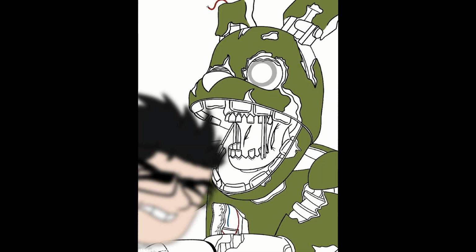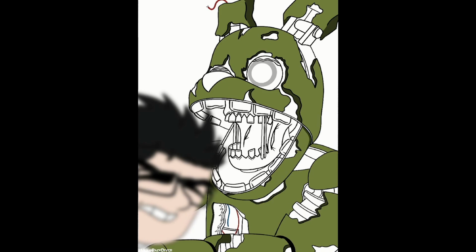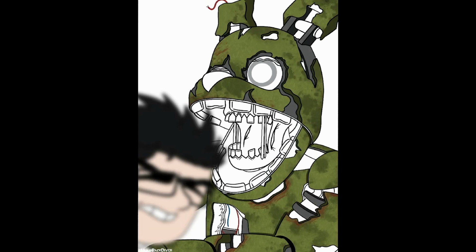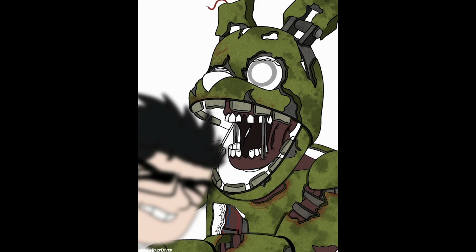One thing I didn't really like about drawing this angle though is that I really wish I got to draw more of Springtrap's body, because I really love drawing tears and wears on clothing and suits like this. But unfortunately, due to the jump scare angle, I couldn't really do that. But I tried my best with little details on his body and his corpse.